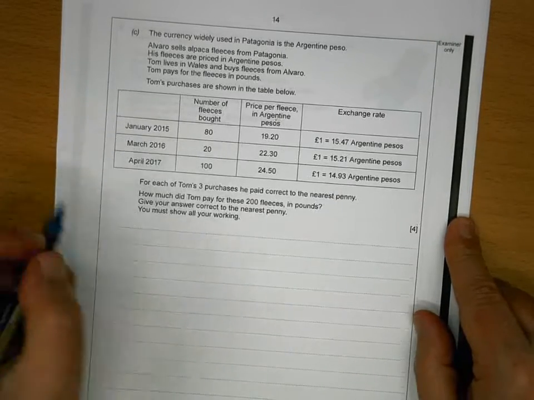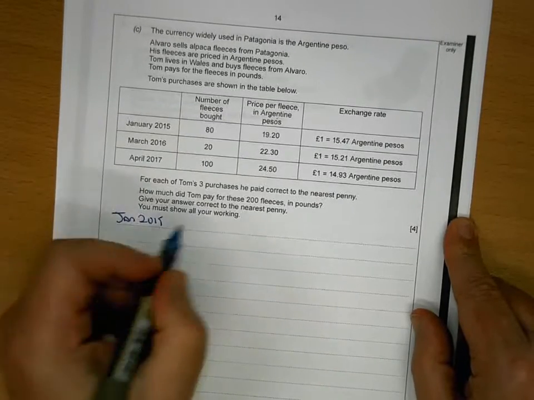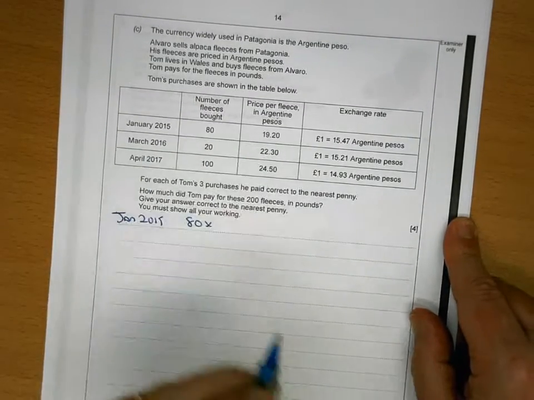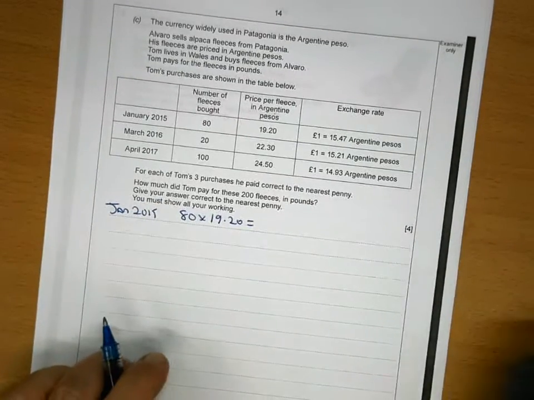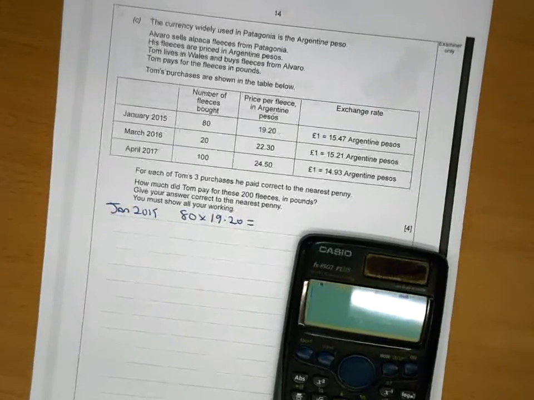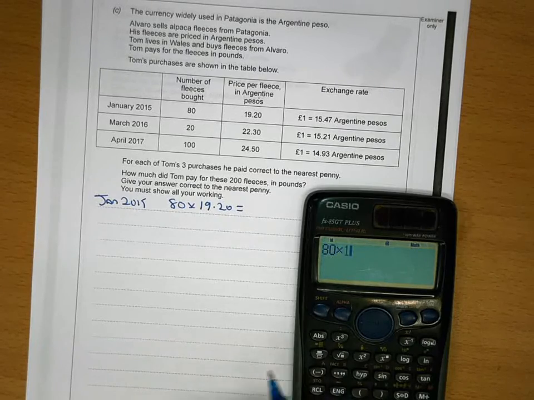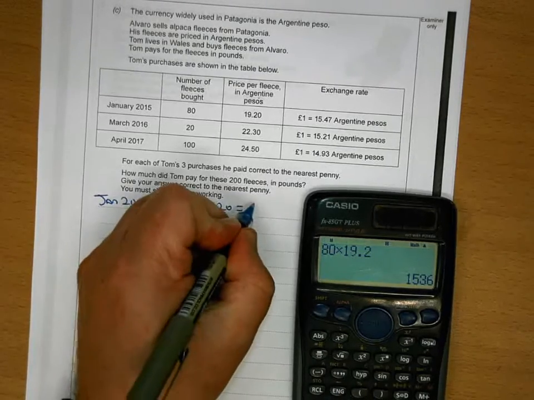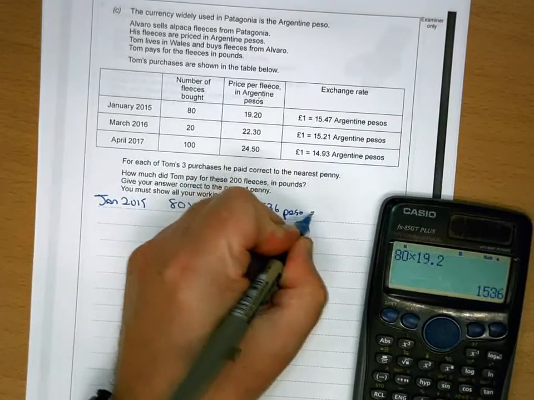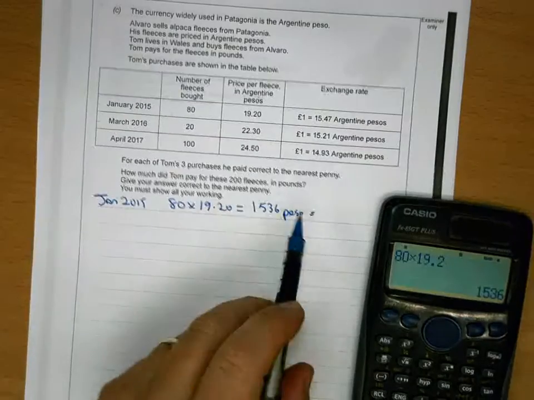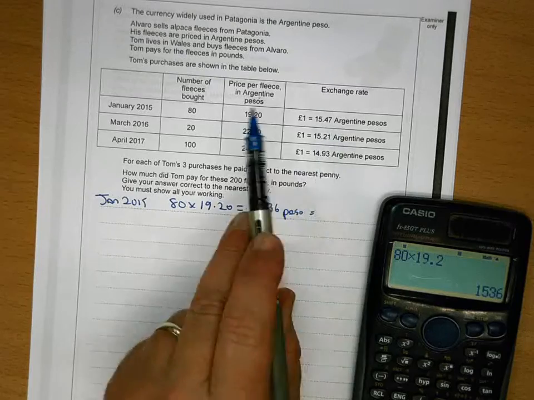So in January 2015, he bought 80 fleeces at 19.20 pesos a fleece. So in pesos, they cost him 80 lots of 19.2, which is 1536 pesos. And then every 15.47 pesos, he gets a pound.